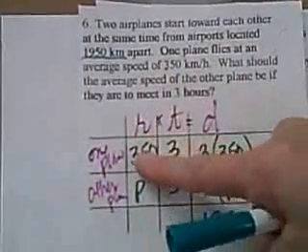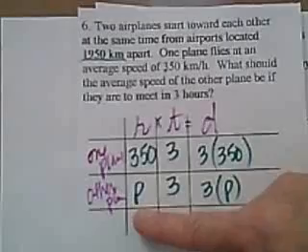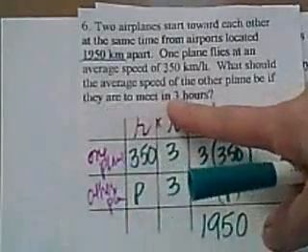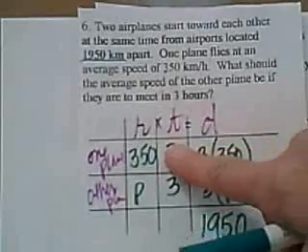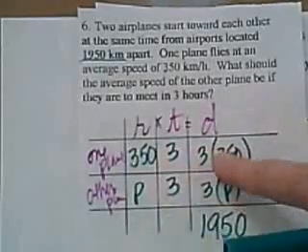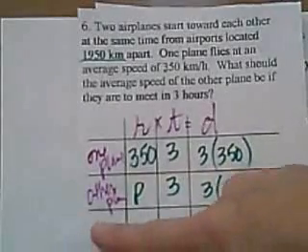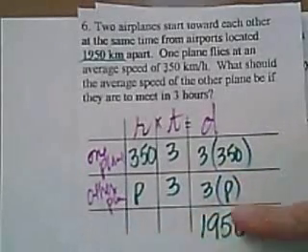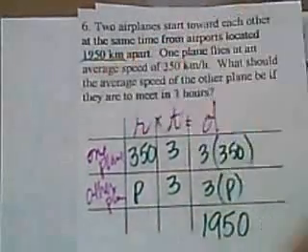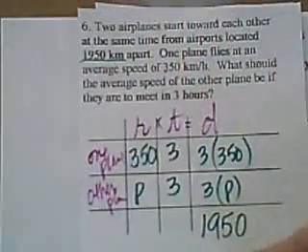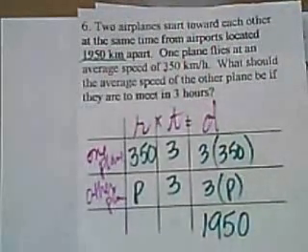And then to fill in the rates, it doesn't give you the rate for the other planes, so we write a P. The time they're to meet in 3 hours, so each of them will be flying for 3 hours. And the distance is the product of those. This one has no mix to it, but this 1950 was never used, so we need to put that down here in the product total down there.